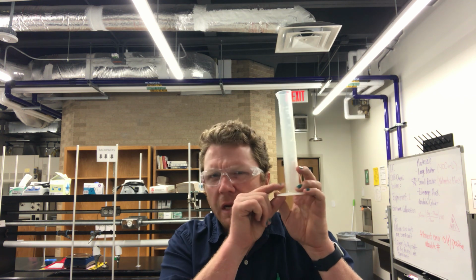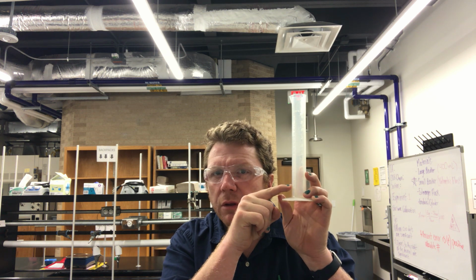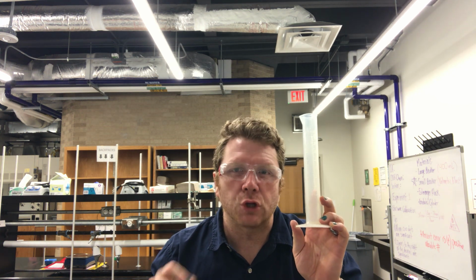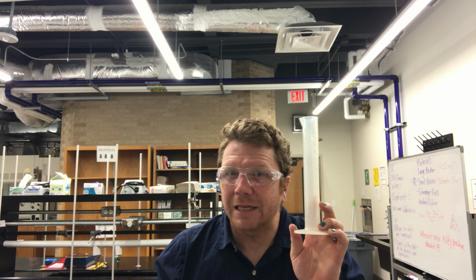Now, I have a marking. I have basically 2 kind of landmarks. I have 11 milliliters and 12 milliliters. Really, the safest estimation that you can make would land between 11 and 12. And so you couldn't really say something to the hundredths position, but you could say it to the tenths position.